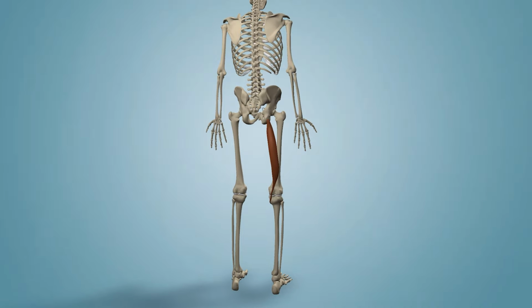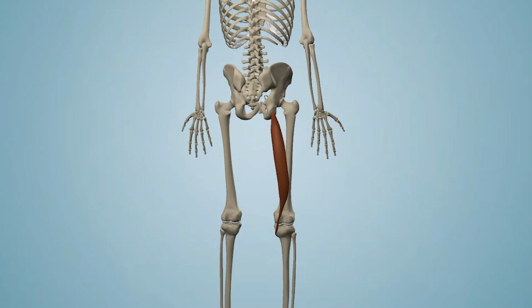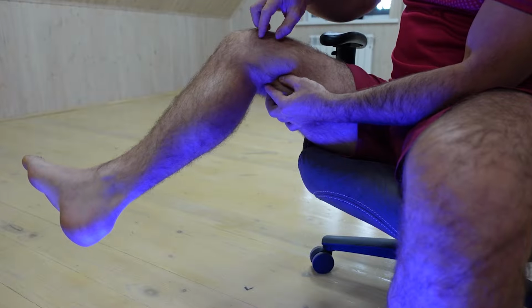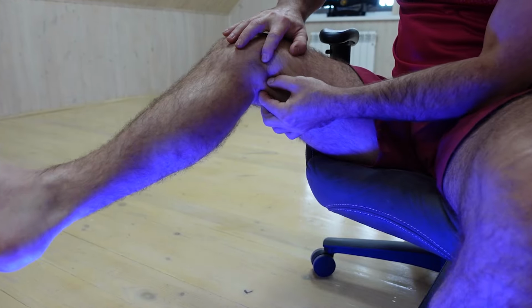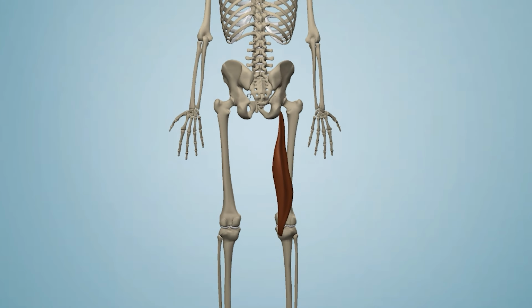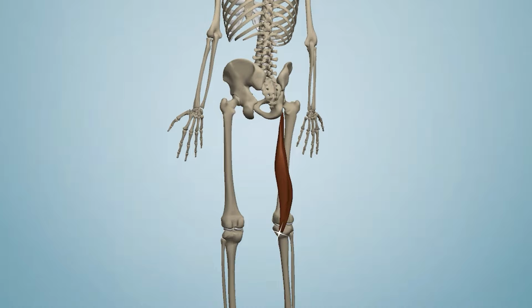Superiorly, the semitendinosus, lying above the semimembranosus, attaches to the ischial tuberosity, and inferiorly, its tendon attaches to the tibial tuberosity. This tendon can be easily felt with the knee bent closer to the inner thigh near the knee. The semimembranosus muscle, lying beneath the semitendinosus, attaches superiorly to the ischial tuberosity and inferiorly to the posterolateral surface of the medial condyle of the tibia.